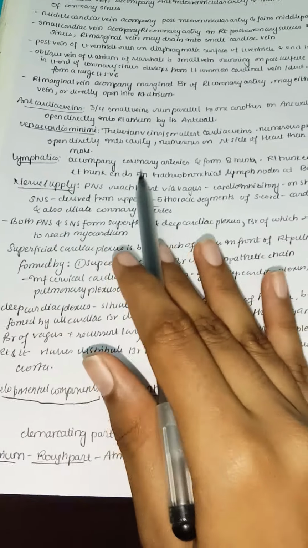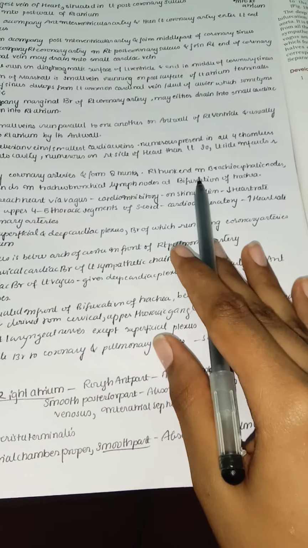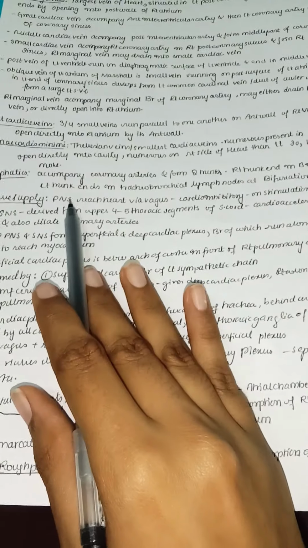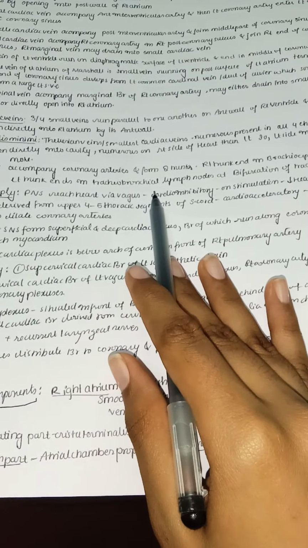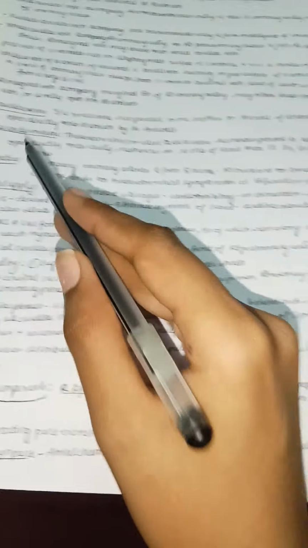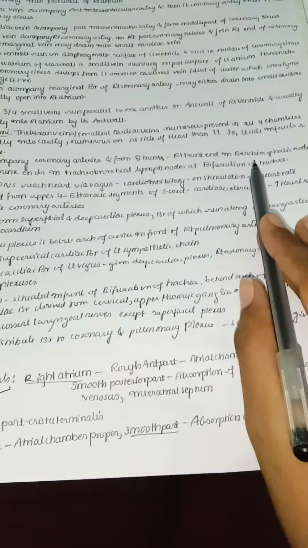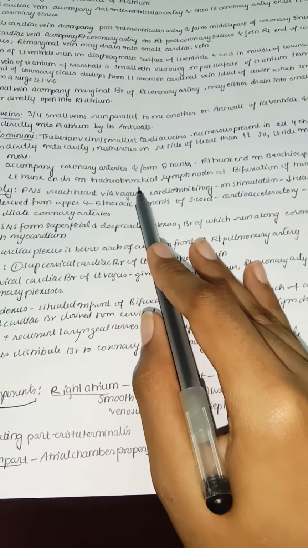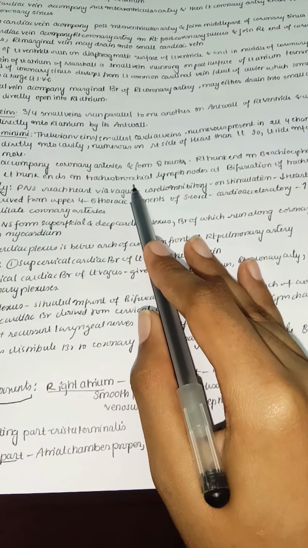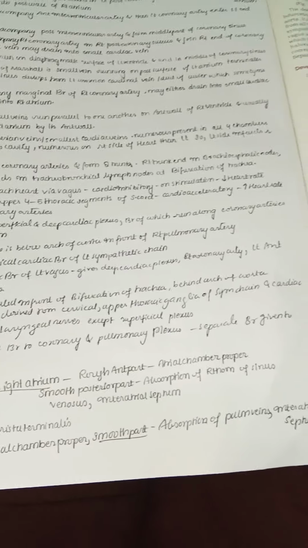So of course, lymphatics also accompany the coronary arteries, and they form two trunks. The right trunk ends in the brachiocephalic nodes, and the left trunk ends in the tracheobronchial lymph nodes, especially at the bifurcation of the trachea. So where do you find the lymphatics? At the bifurcation of the trachea, the end. This is important. The right trunk ends in the brachiocephalic nodes, the left trunk ends in the tracheobronchial lymph nodes. So tracheobronchial lymph nodes for the left trunk, and the brachiocephalic nodes for the right trunk.